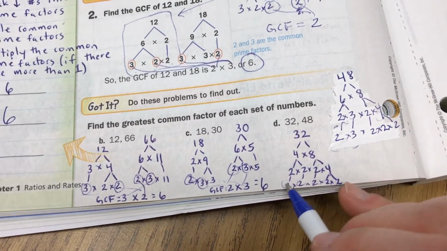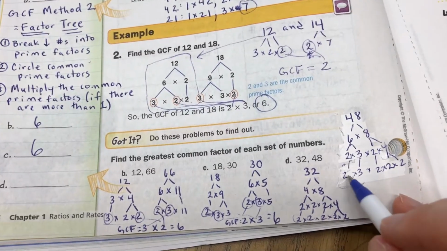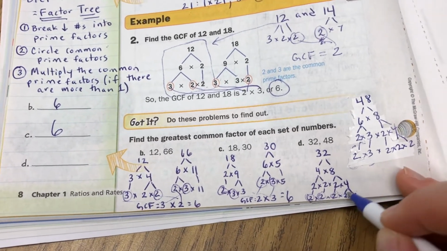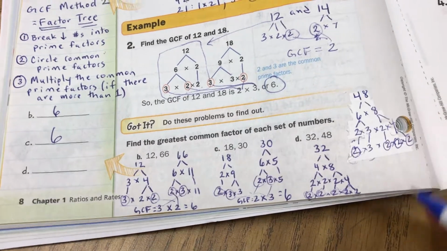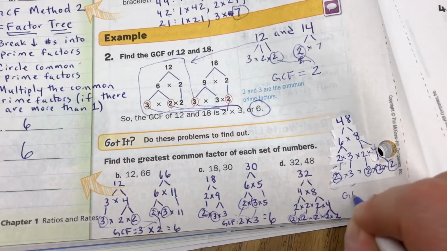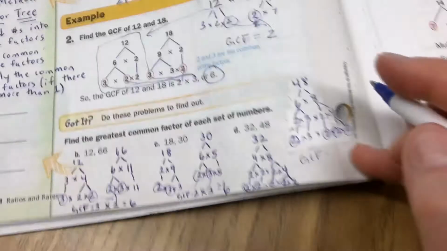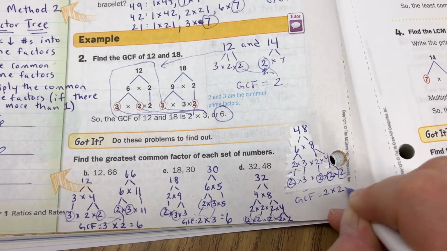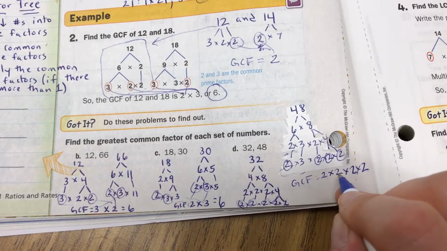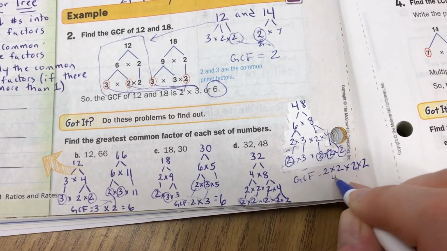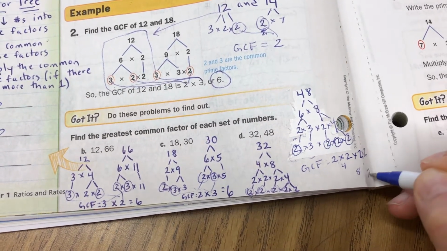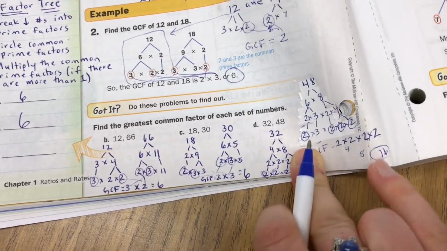Now, all of these are prime. All of these are prime. We have to circle the common primes. There's 1, 2, 3, 4 2s. 1, 2, 3, 4, 5 2s. So 4 of these are common. 1, 2, 3, 4. So to get our last step in here, multiply the common prime factors. The greatest common factor is 2 times 2 times 2 times 2. 1, 2, 3, 4 2s. Now think about this. 2 times 2 is 4. 4 times 2 is 8. And then 8 times 2 is 16. So 16 is our answer.